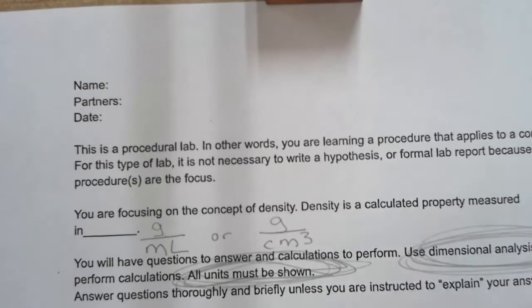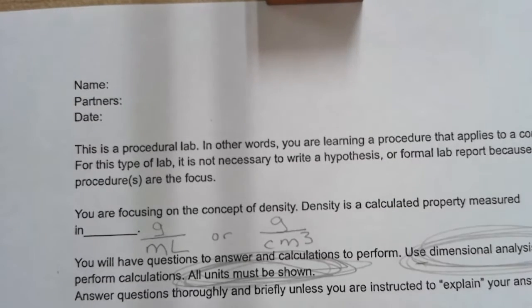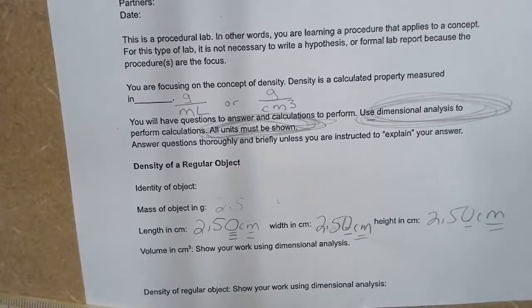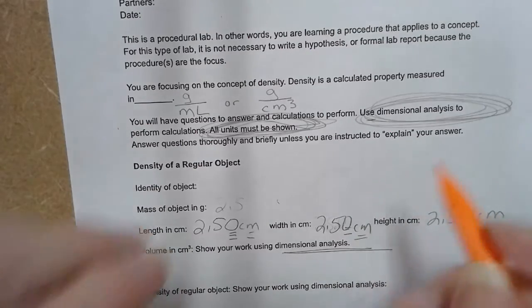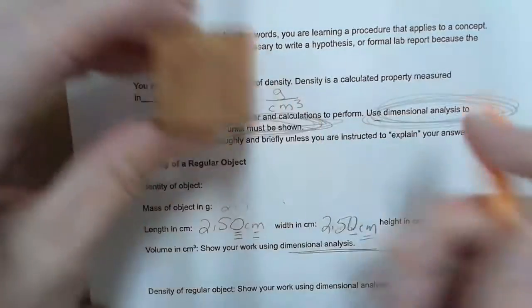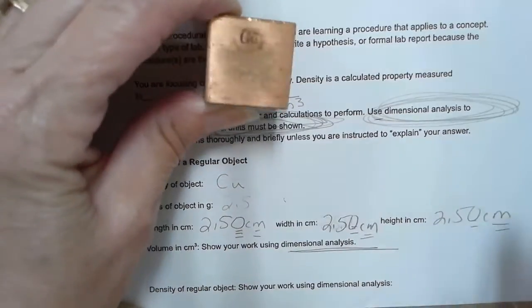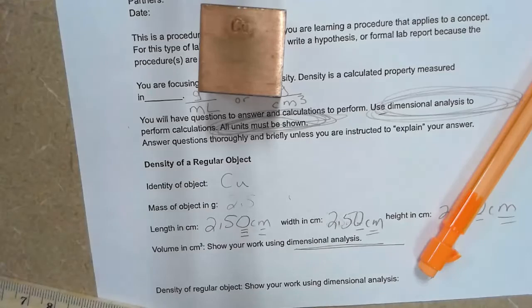Notice that I'm including that last significant figure here, and I'm including the units. You must include the units. Dimensional analysis is all about units. The identity of my object here, in this case, is copper. Now I'm going to get the mass, and this is where the final answer will have a different number of significant figures depending on which scale you use.